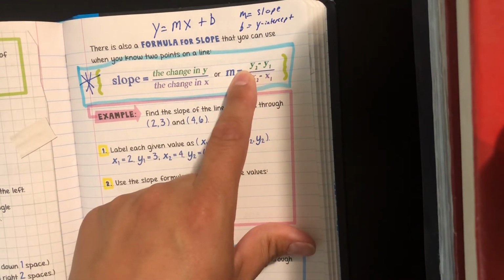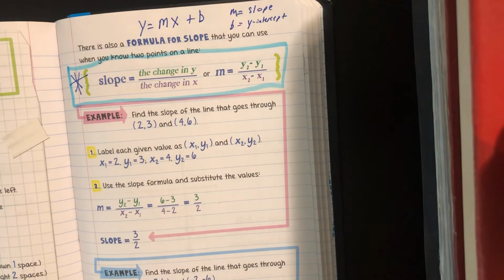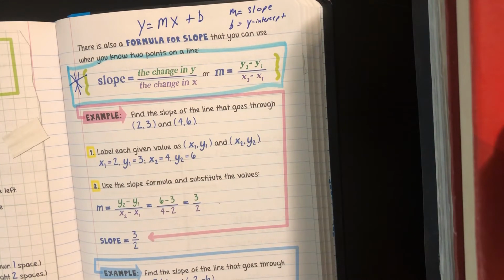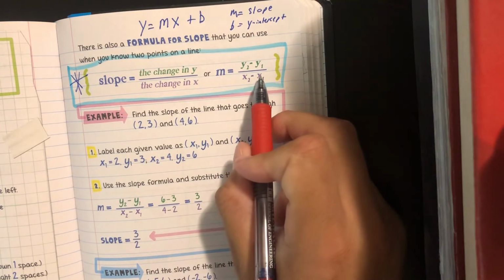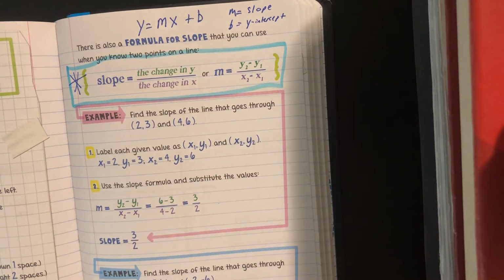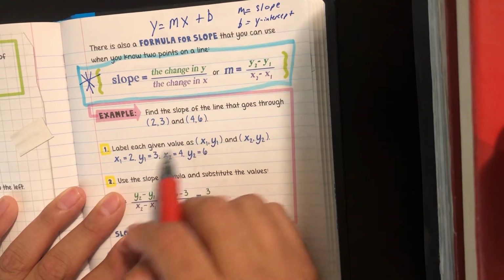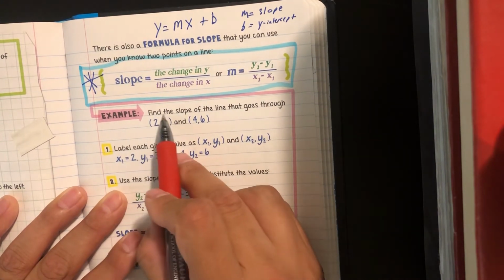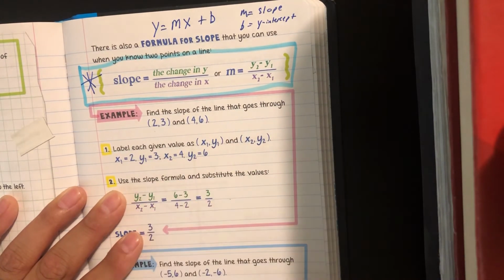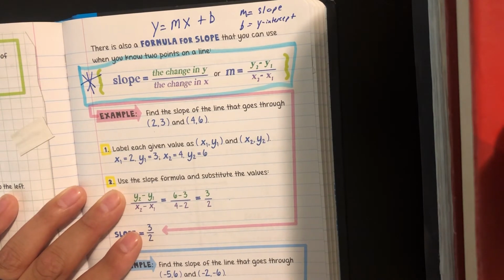So you can subtract the two y values and divide them by the two x values. Now, when it says y2 minus y1, whichever one you choose to be the 2, you have to keep it corresponding. So it says find the slope of the line that goes through 2, 3, and 4, 6.